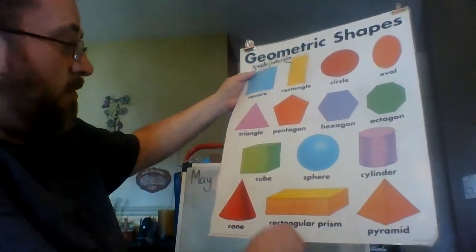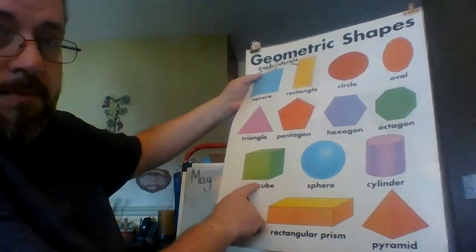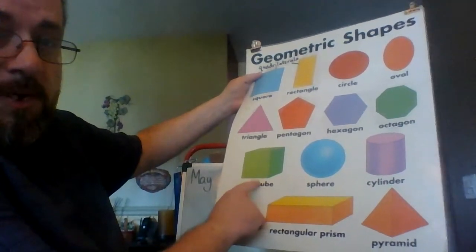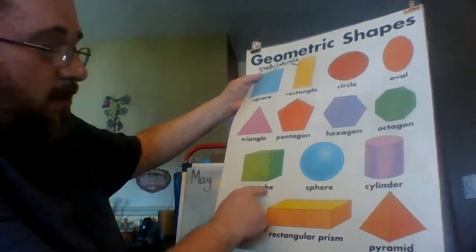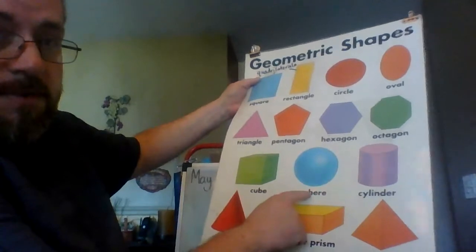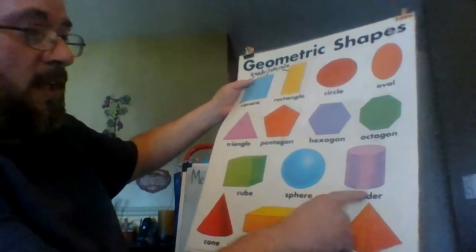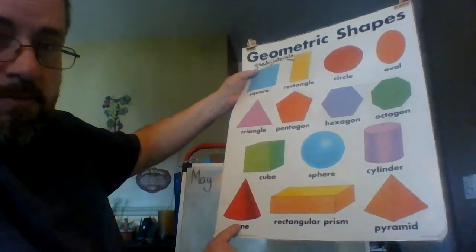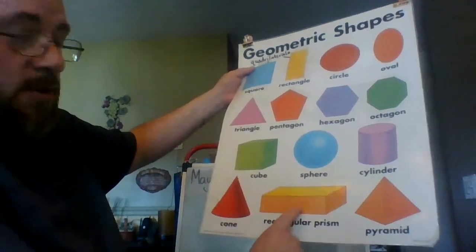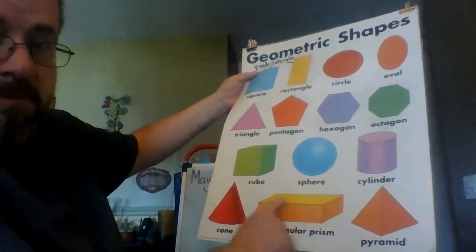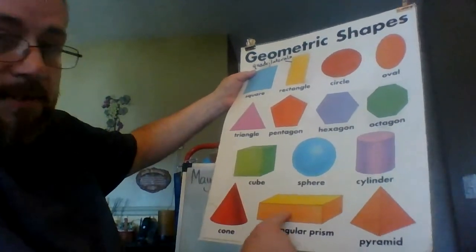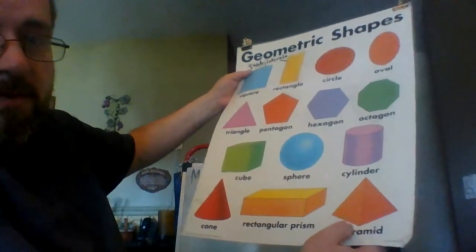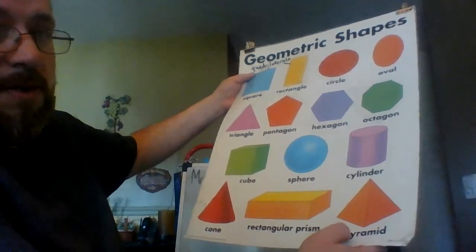The main examples of those are cubes. Some games and toys are in the shapes of cubes. Spheres, the ball shape. Cylinders, cones, rectangular prisms, boxes. A lot of boxes are this shape. Pyramid, that one's possibly going to be the hard one.